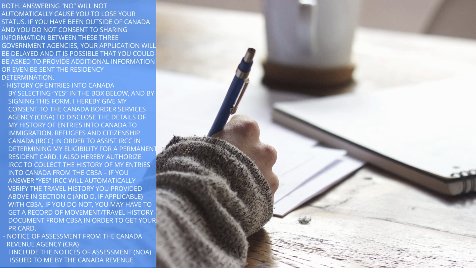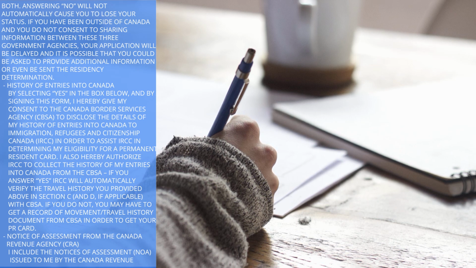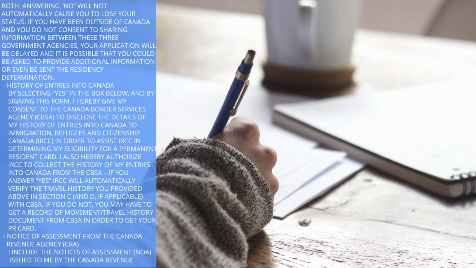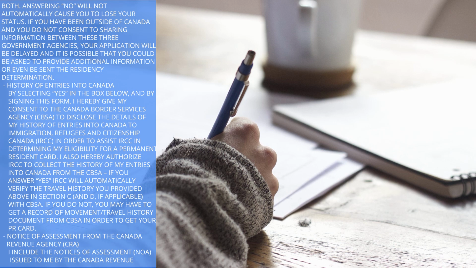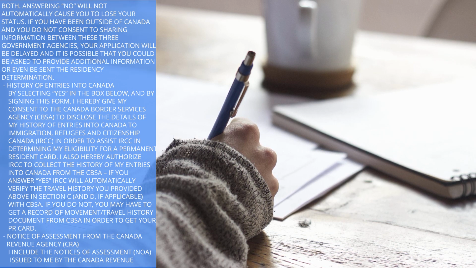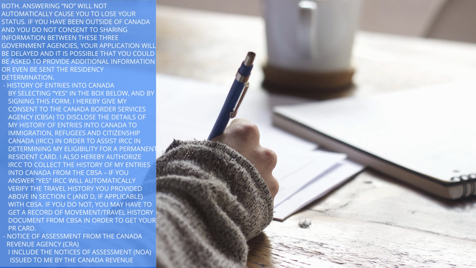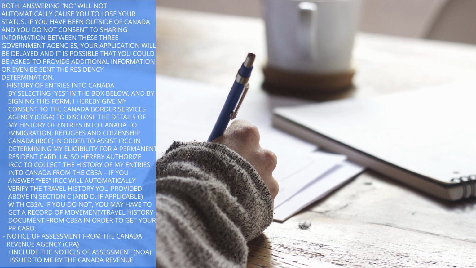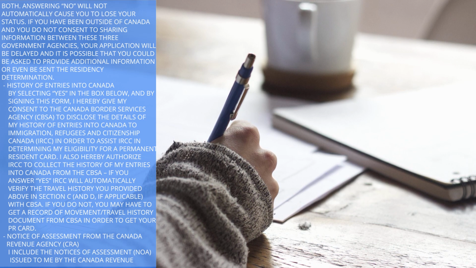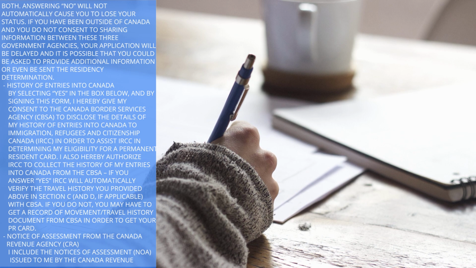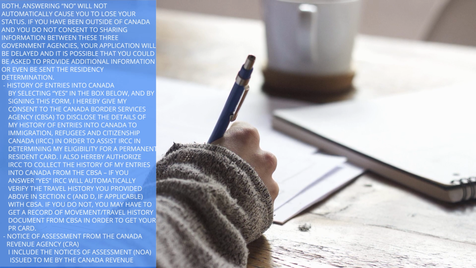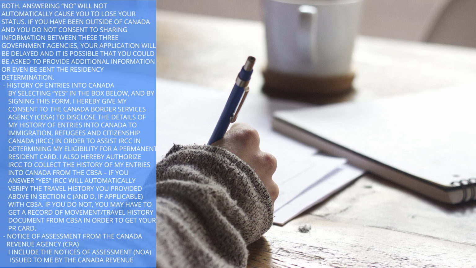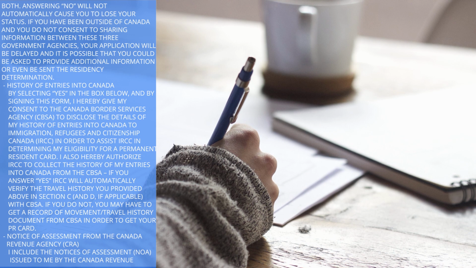1. History of entries into Canada. By selecting Yes in the box below and by signing this form, I hereby give my consent to the Canada Border Services Agency, CBSA, to disclose the details of my histories of entries into Canada to Immigration, Refugees and Citizenship Canada, IRCC, in order to assist IRCC in determining my eligibility for a permanent resident card. I also hereby authorise IRCC to collect the history of my entries into Canada from the CBSA.